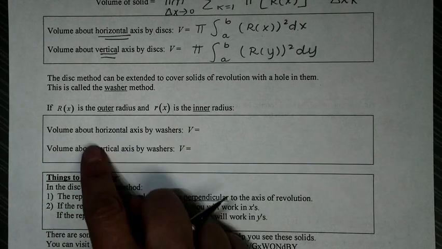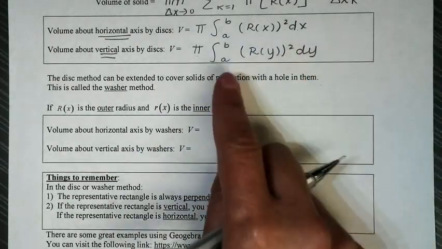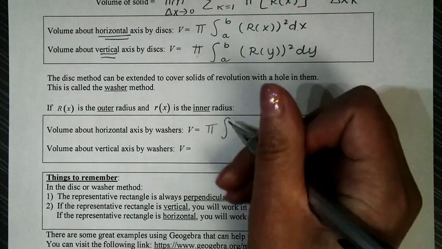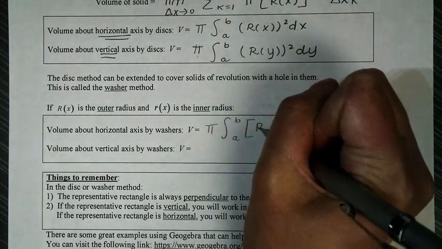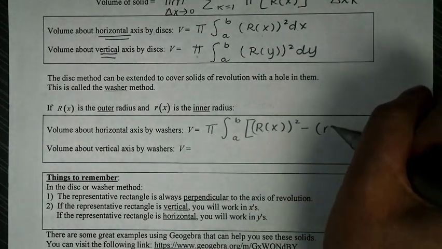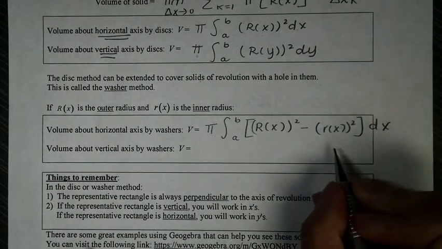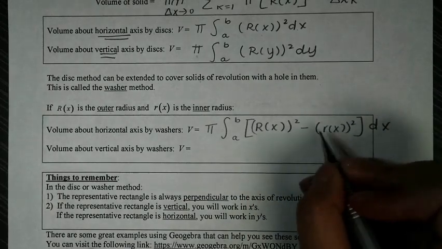So the volume about the horizontal axis via washers is going to be pretty similar to this one. Look, you have the pi, then you have the A and B. Then what's going to change here? Well, you have your big R of x squared, and then you're going to remove the little r of x squared. So you're going to have a hollow situation. Do you see it? You compute this volume and then you remove this volume from the inside.